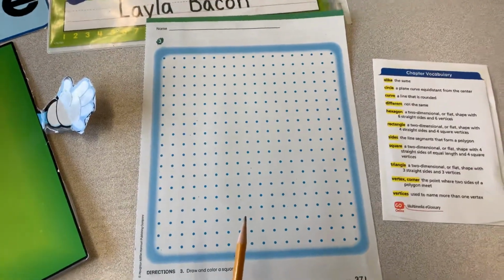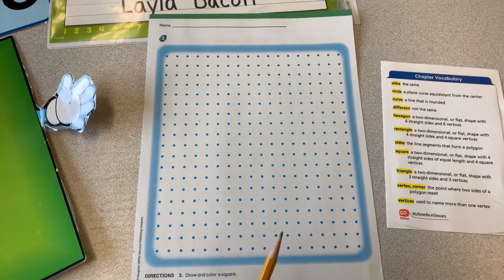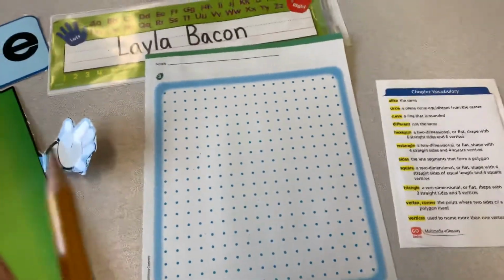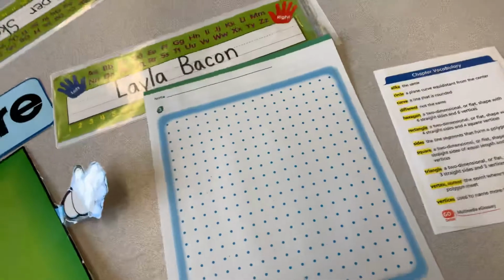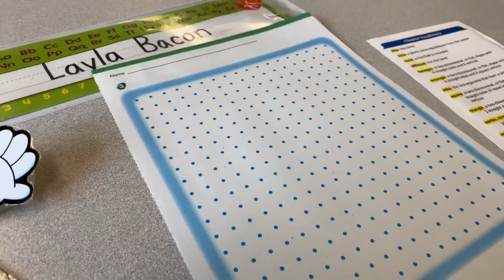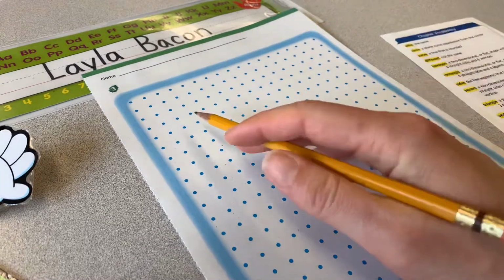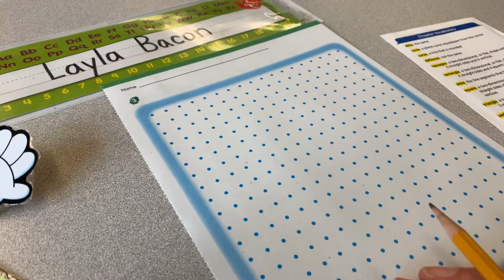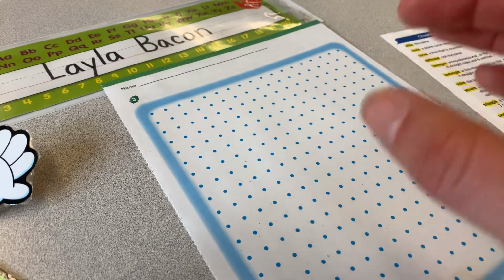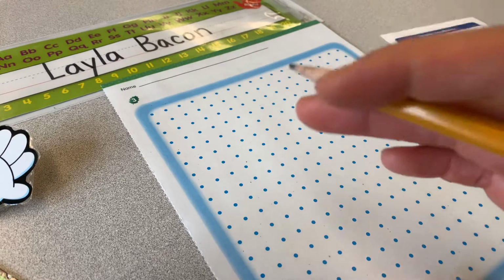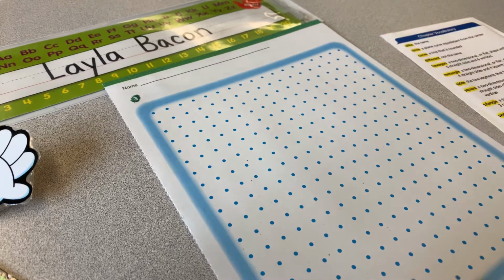All right, let's come to number 3, where the leaf is. It says, draw and color a square. Now, friends, they've given you nice dot paper here, and I don't want you to draw just one square. I want you to draw at least 2 or 3, okay? So I'm going to go ahead and put my phone down so I can do some writing here. I want you to draw some squares. Remember, their sides have to be an equal length. So be sure you're not just drawing willy-nilly and that you're drawing careful.